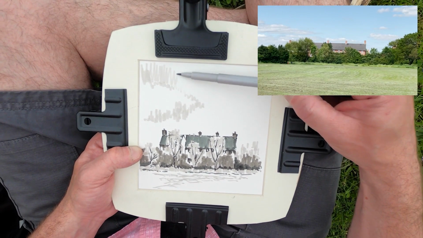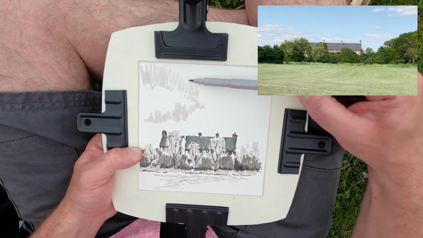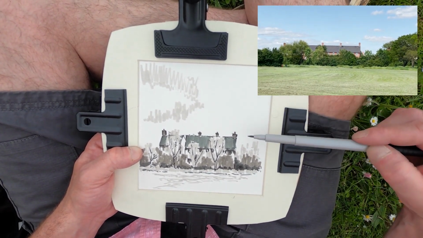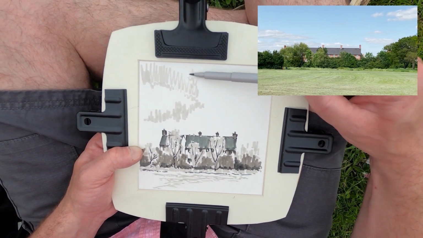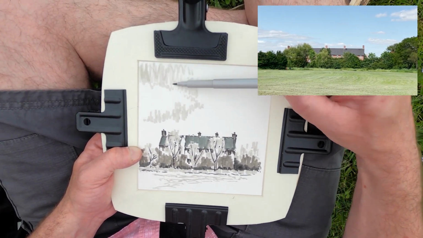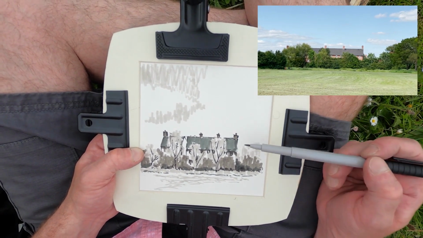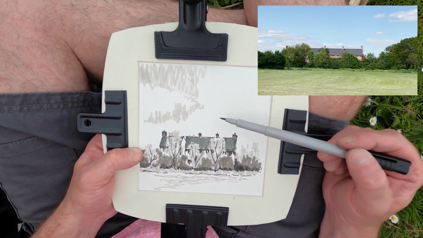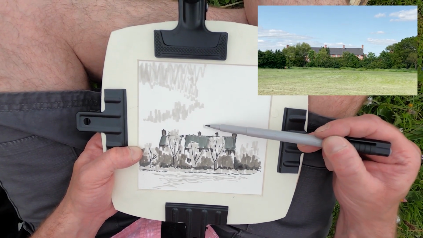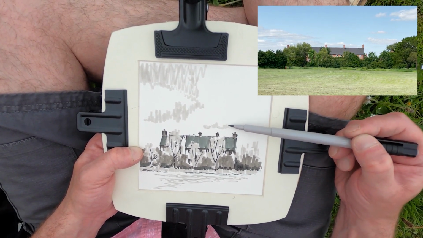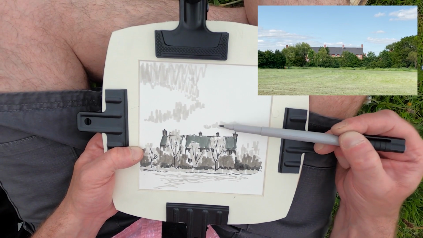So, kind of designing the sky a little bit just to bring your eye down into this part of the picture and make that dark at the top. Just, if I can see it, there we go. It's very light here, and there's a nice sort of cloud shape there.